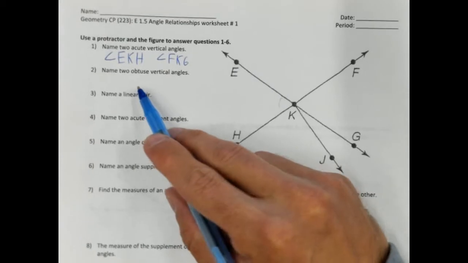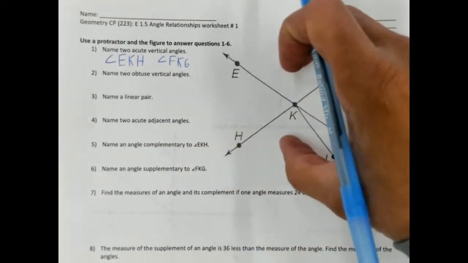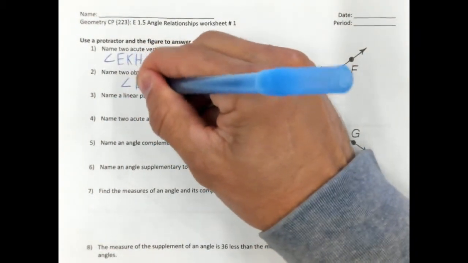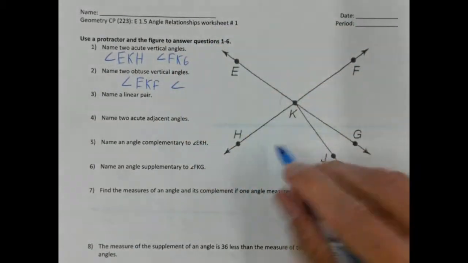Name two obtuse vertical angles. Well, if these are acute, these would be obtuse. So angle EKF and angle HKG.